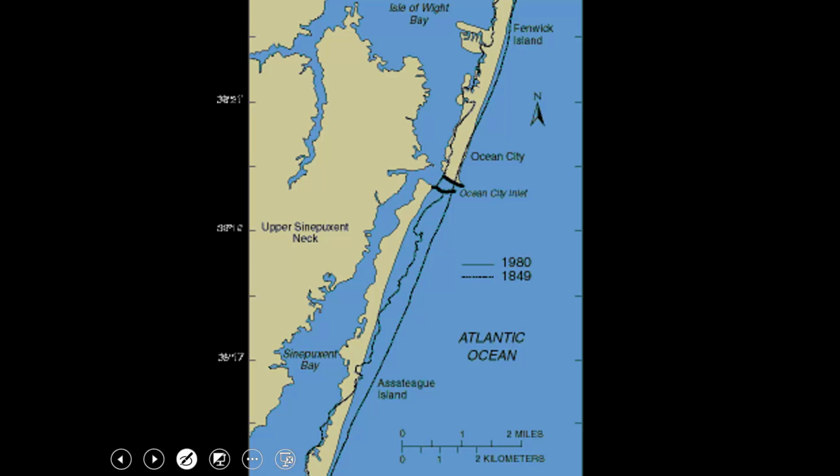That island has actually migrated more than one island width. And one of the things you might notice is the change in the width of the bay behind the island. Eventually, that island will weld itself onto the mainland, all because of the building of these jetties.